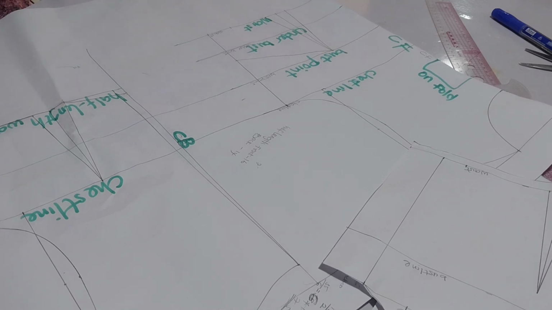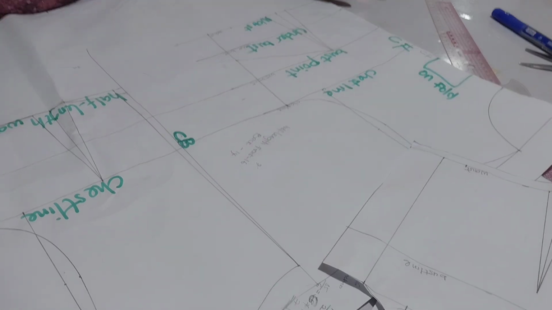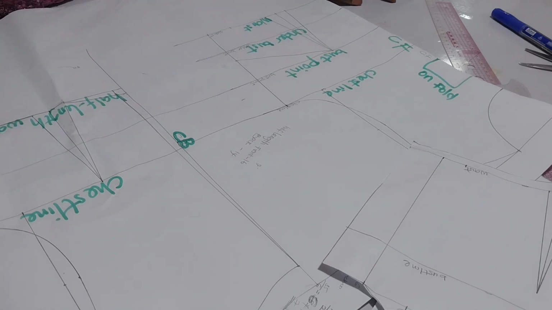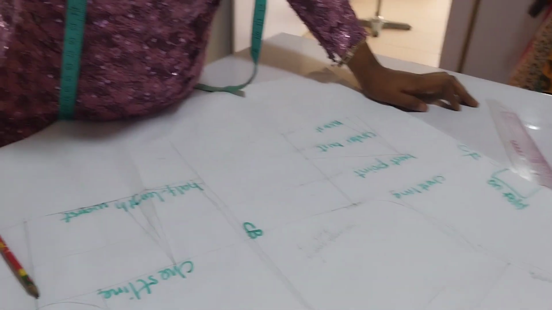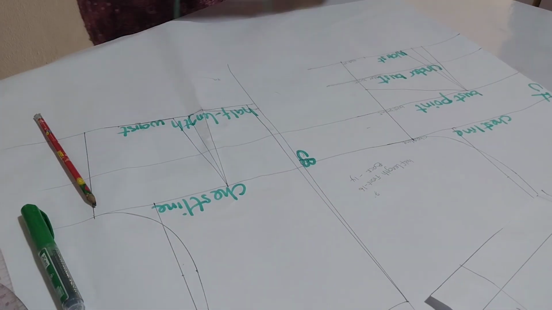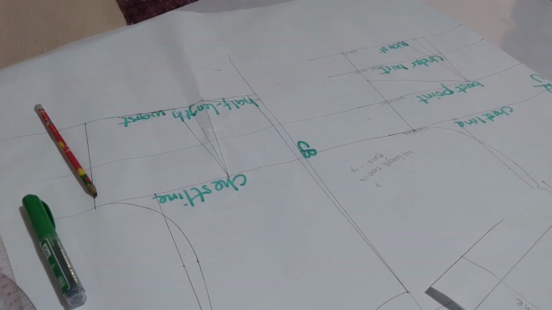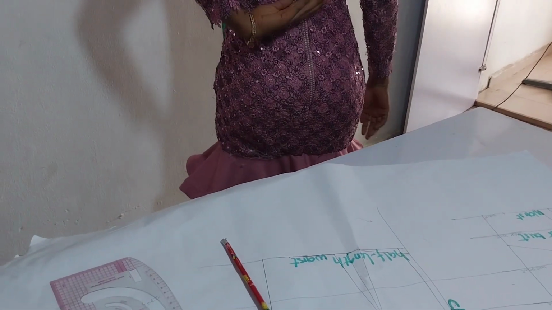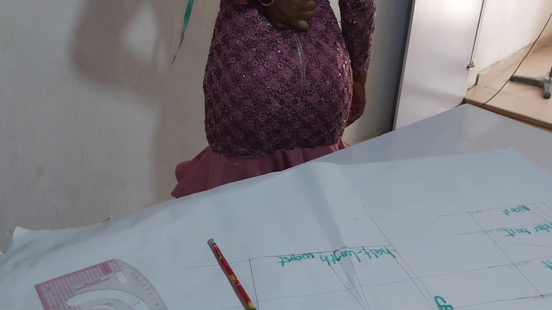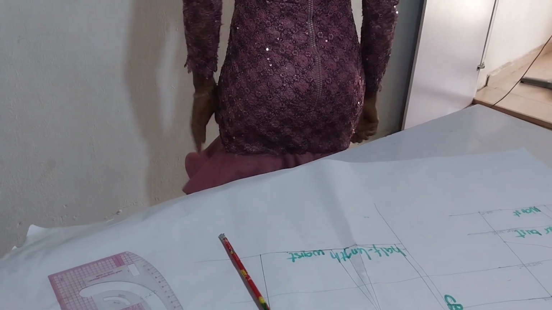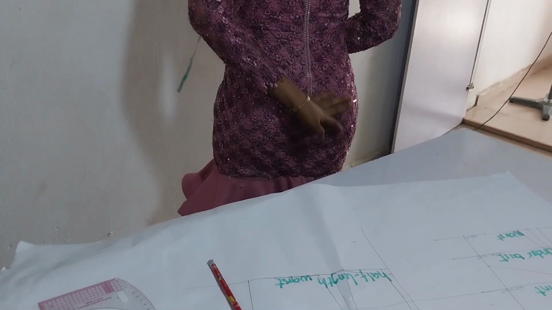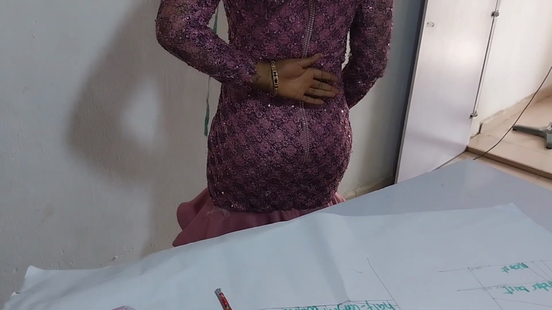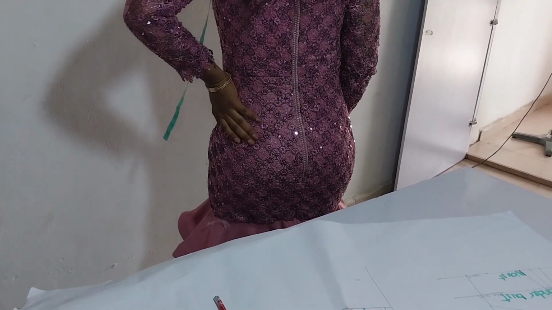With this, you can sew your dress without having a bulge at the back. What I mean by bulge is this, like you have something sewn at the back of your dress, so you can see. There is nothing like a bulge at the back of this dress. So that's what I'm trying to eliminate.